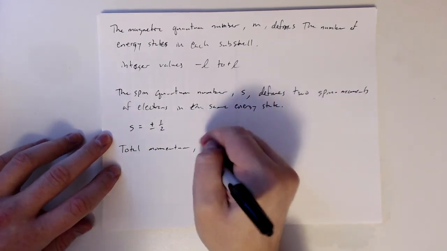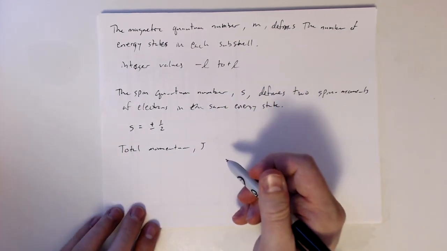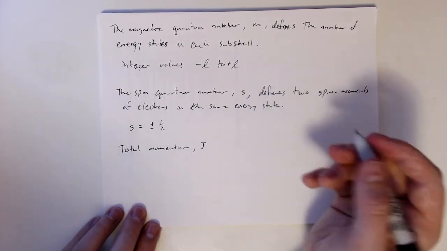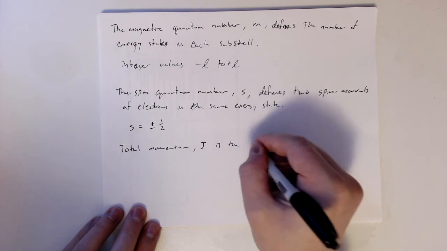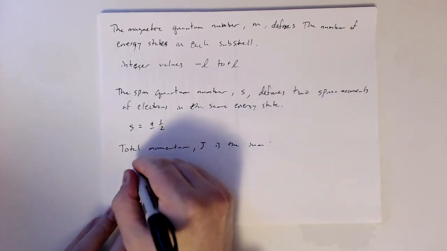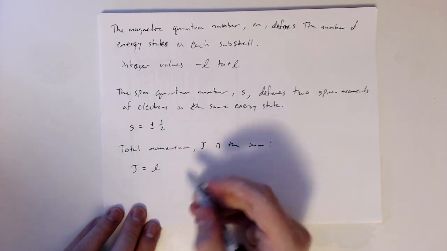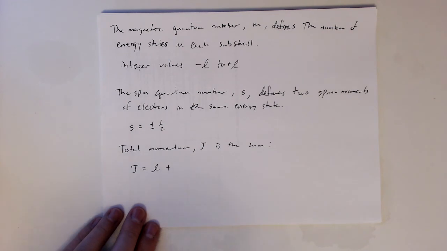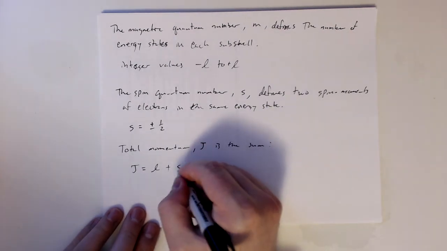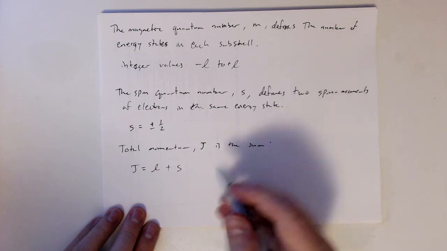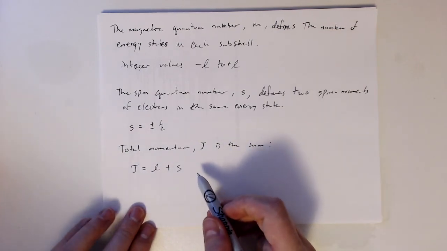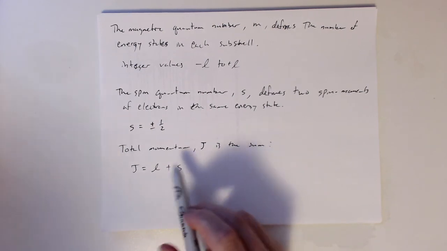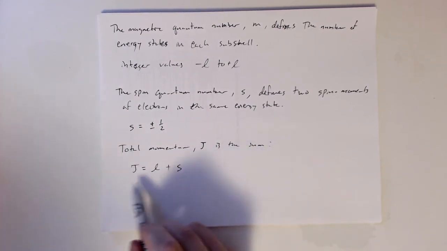The total momentum for an electron is referred to as capital J. And it's actually a sum: the sum of the L, or the angular quantum number, plus the spin quantum number S. So this is going to be part of our selection rule. So we need to know what the total momentum J is.